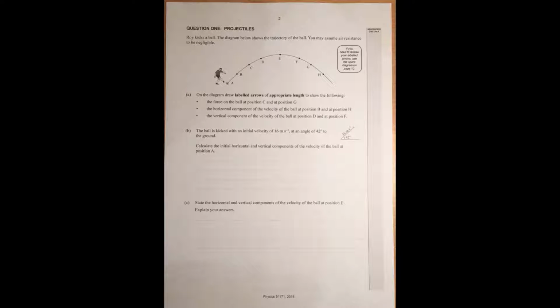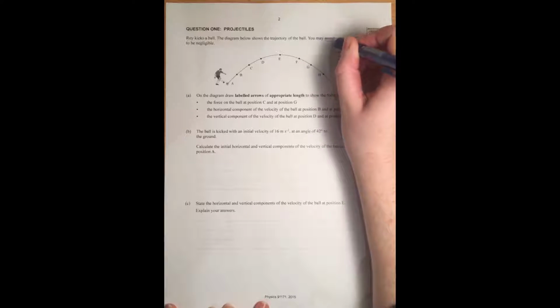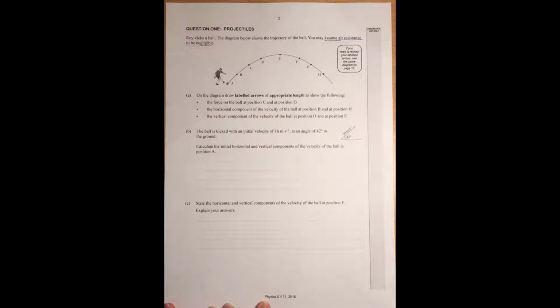So, Roy kicks a ball. The diagram below shows the trajectory of the ball, so the motion of the ball. You may assume air resistance is negligible. Okay, that's quite a good assumption. So let's underline that. Assume air resistance is negligible, so not really occurring.